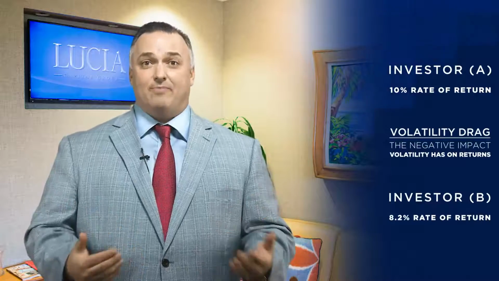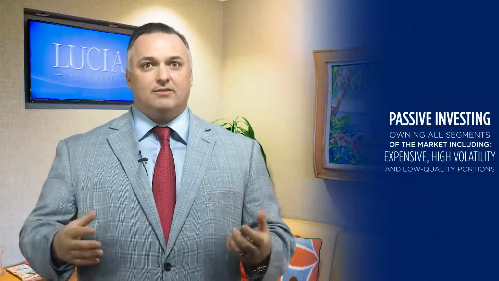This is where active management becomes really important. In passive investing, you own the market, all segments of it, including expensive, high volatility, and low quality portions. But with an active approach, a manager is required to not only pay close attention to risk, but also to have the right procedures and policies in place to make sure the portfolio lines up with the investment philosophy and the goals of the client.